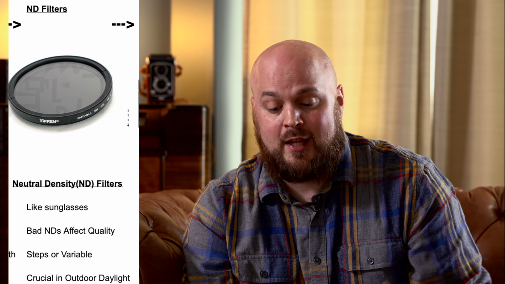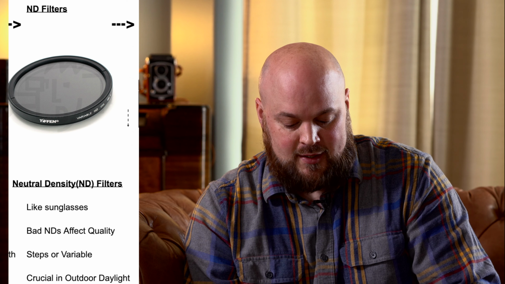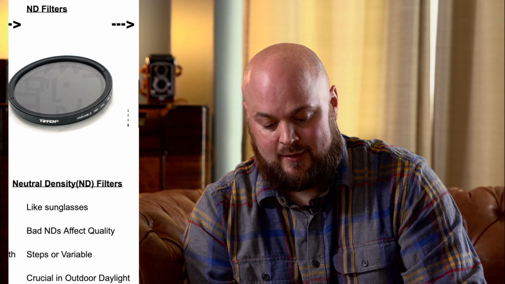ND filters are the next thing that we're going to talk about. And this is a tough one because every camera system might be different on how they have ND filters, if they have them at all. Some of our cameras won't even have that option. I don't have it built into my own personal camera, but I have this adapter that goes behind the lens, between the lens and the camera, that allows me to have a variable ND filter within it.